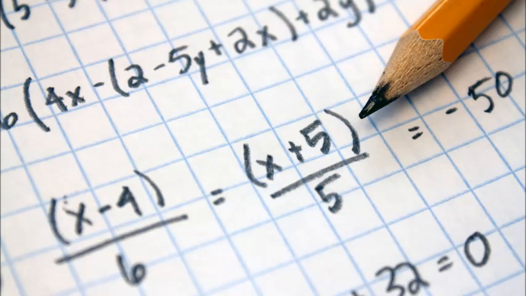And a variable is an unknown value. So if you're looking at an unknown value, you are probably looking at a variable.